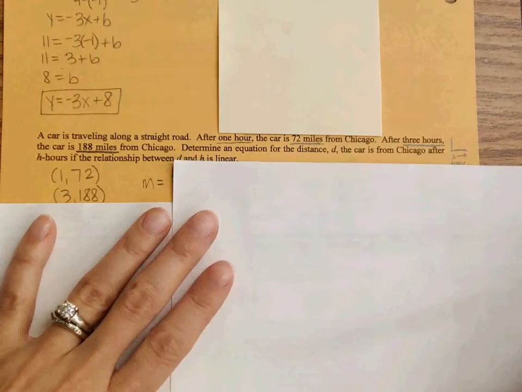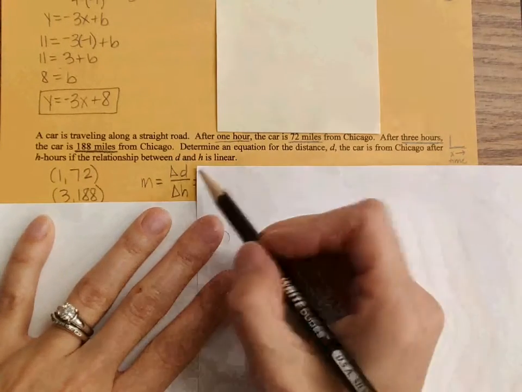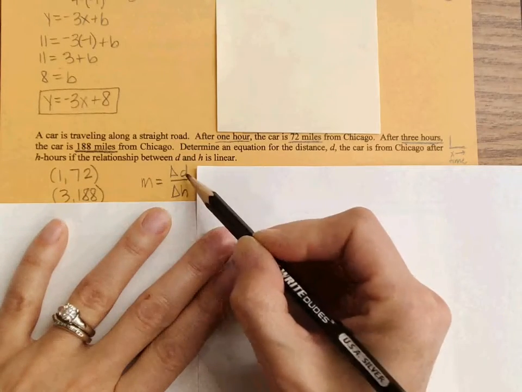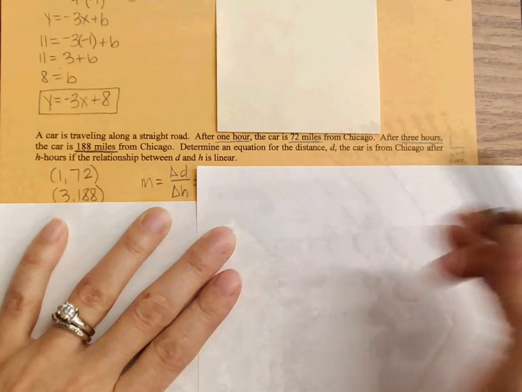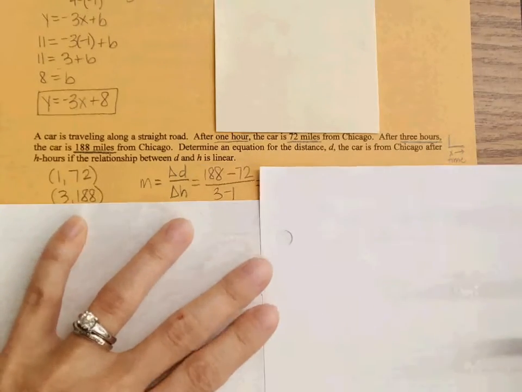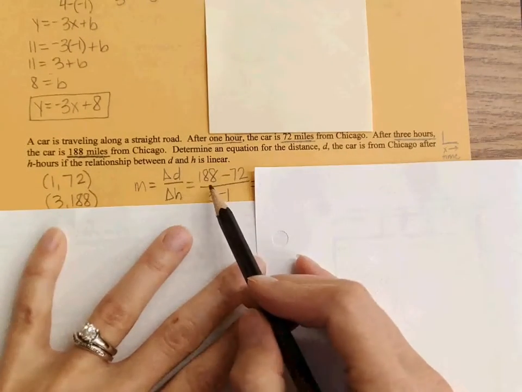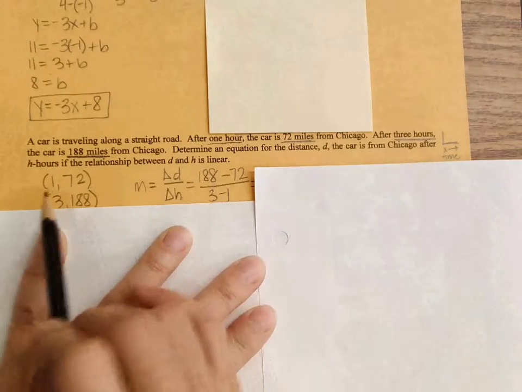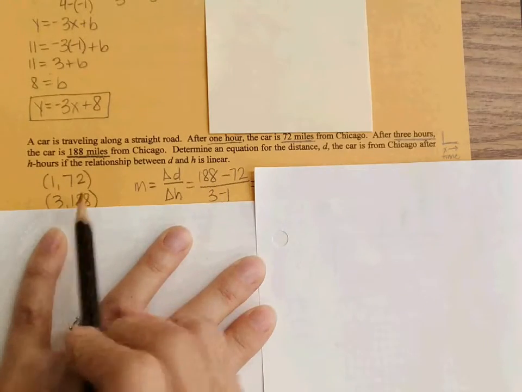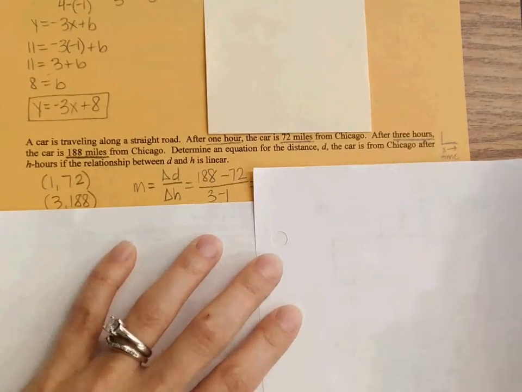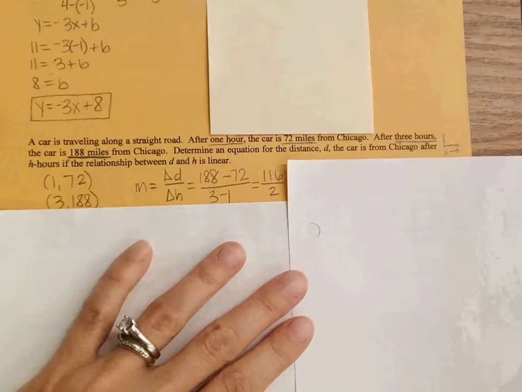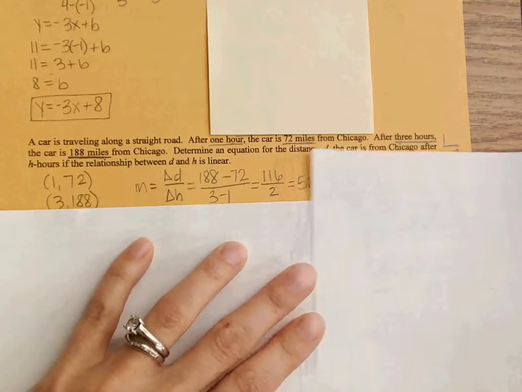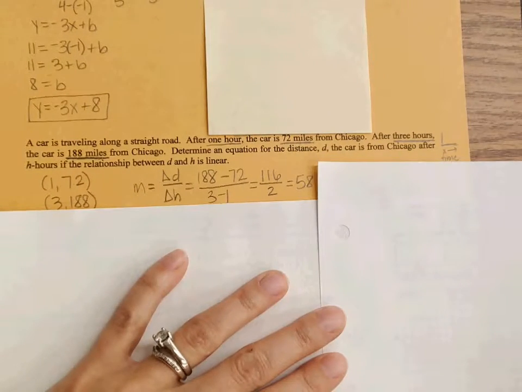We can remember that as we create our equation. So we're going to find slope. Remember slope? This time, it's the change of distance over the change of hours. Change of y over the change of x. Make your substitutions. So 188 minus 72 over 3 minus 1. Remember x, y, x, y. Now we simplify. We do our math. 116 over 2. One more step to simplify. 58.